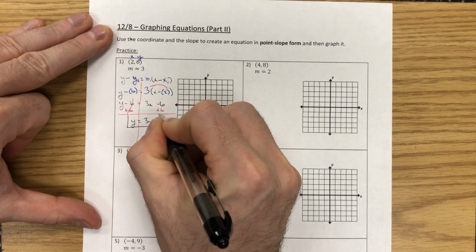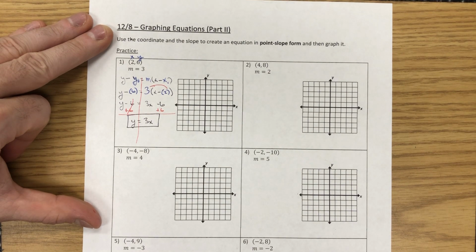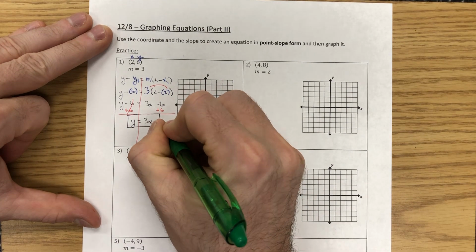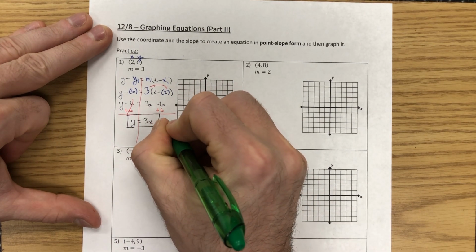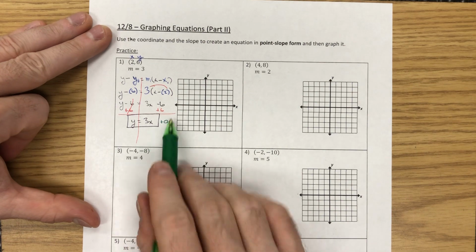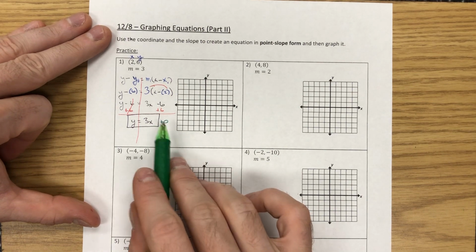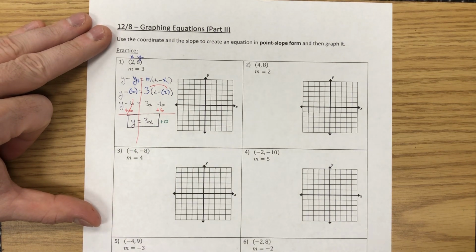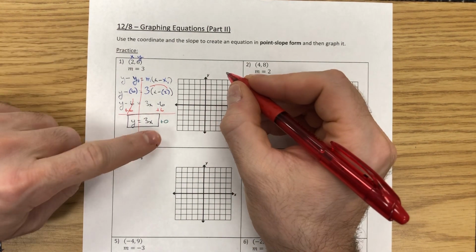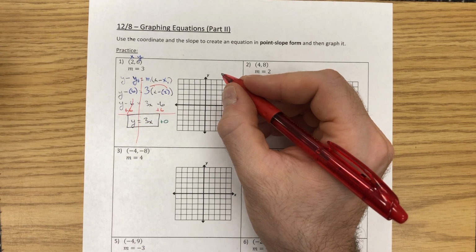Now this is our actual equation. What many people want to do, and that is okay, is put a plus 0 in there. And what that plus 0 tells us is not necessary information, but it does tell us that our intercept is going to be at 0. Let's do this in red.